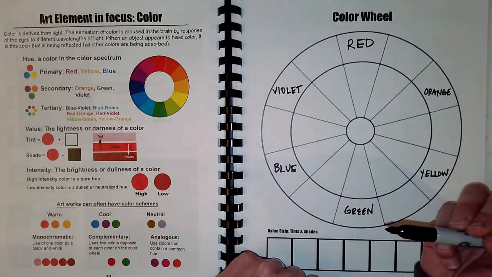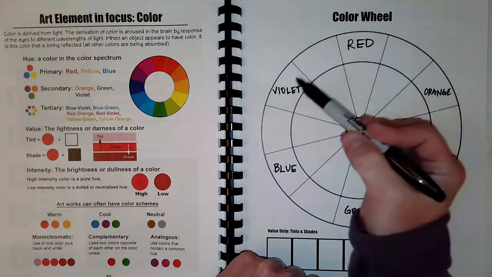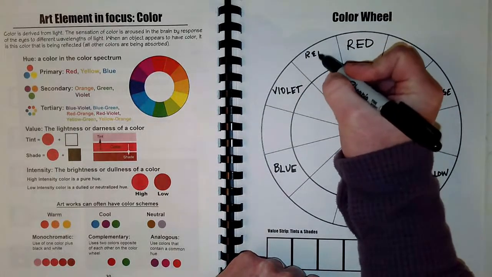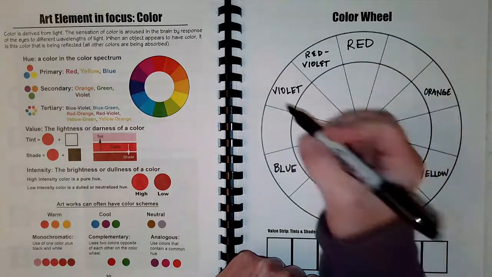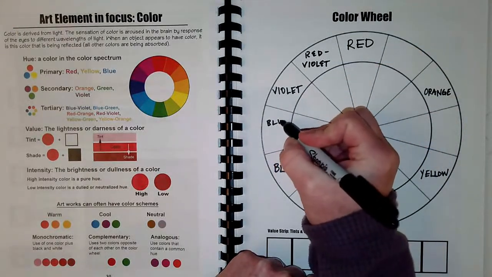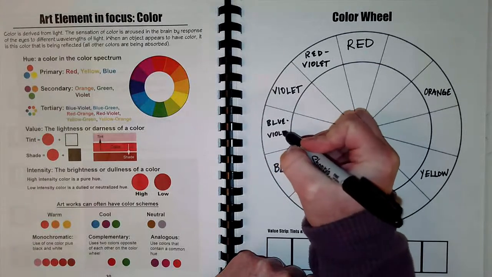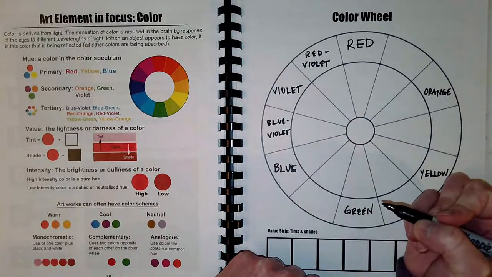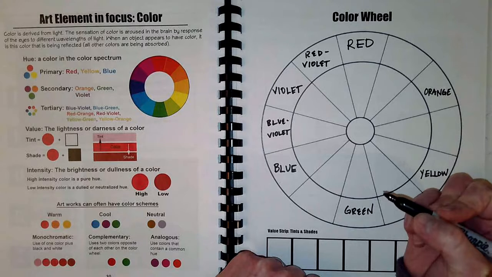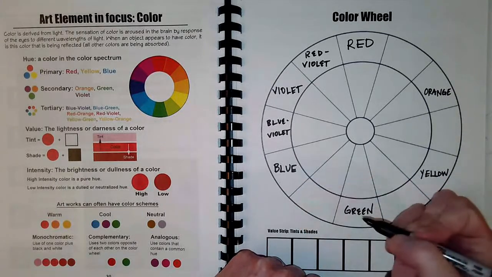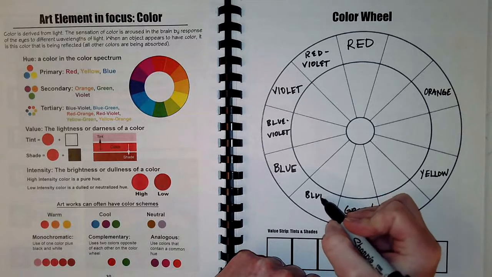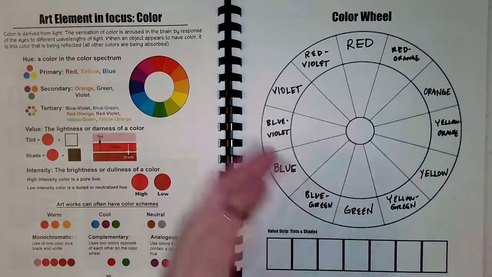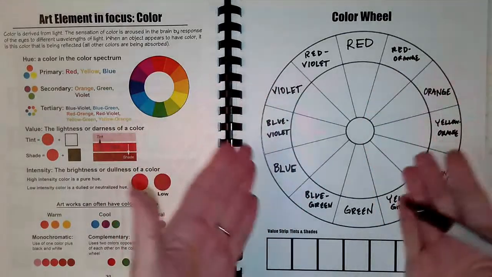The next thing that we're going to do is recognize that if you mix red with violet, you're going to get a tertiary color called red-violet. If you mix blue with violet, you're going to get a tertiary color called blue-violet. Notice that the name of the color, that hyphenated name, always begins with the primary, then the secondary. So blue and green make blue-green. All right, so you get the picture now of how these colors lay out.